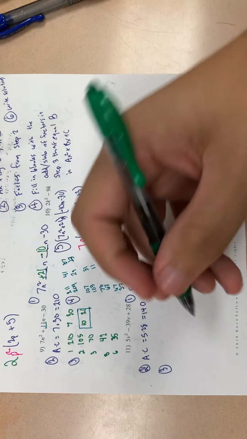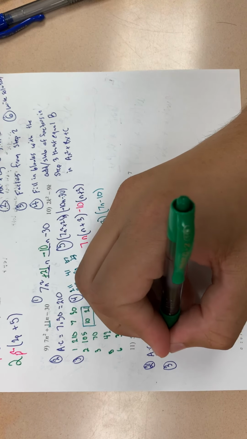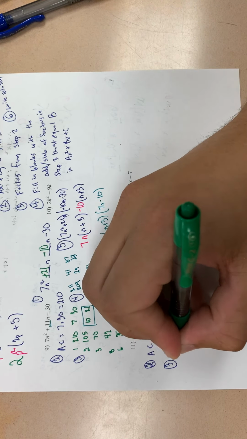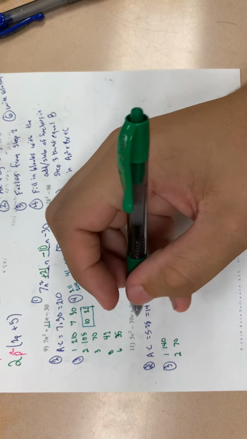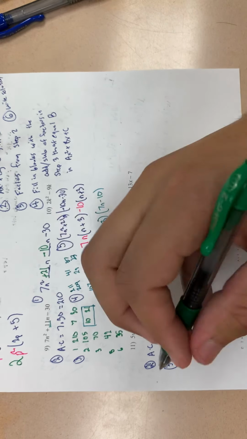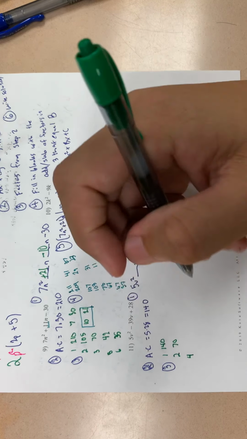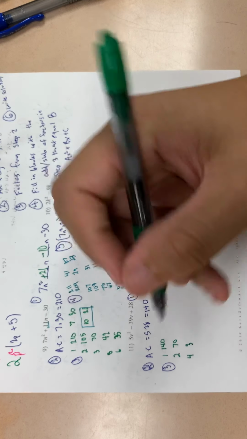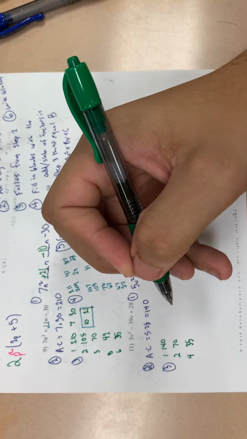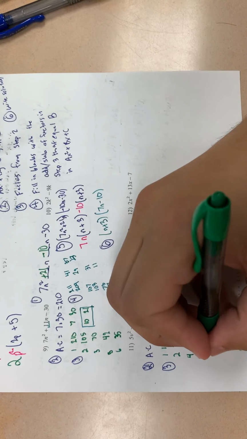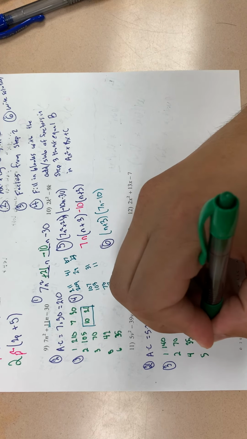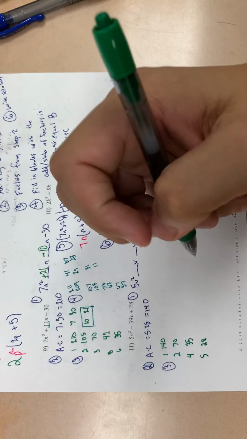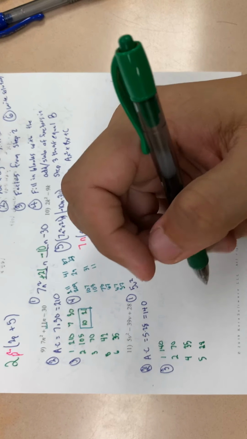Step 3, list out those factors. Our target is 39. So in step 3, I got 1 and 140, 2 and 70. 3 doesn't work. 4 works because 140 is divisible by 4. So it's going to be 4 and 35. 5 works. It's going to be 5 and 28. 6 doesn't work because 3 didn't work. 7 works.